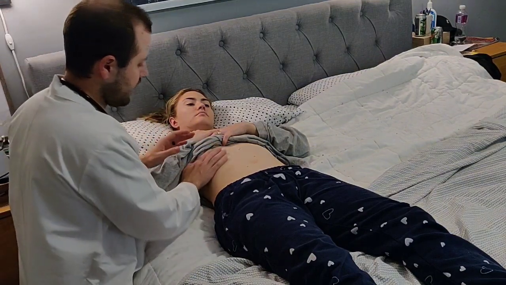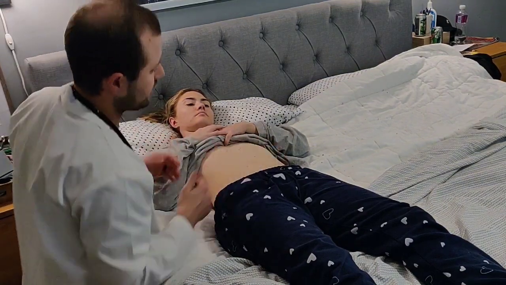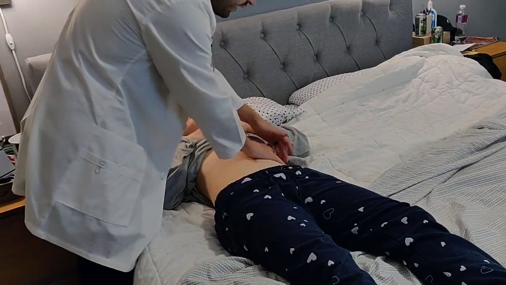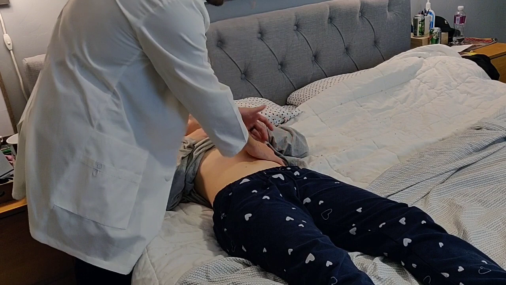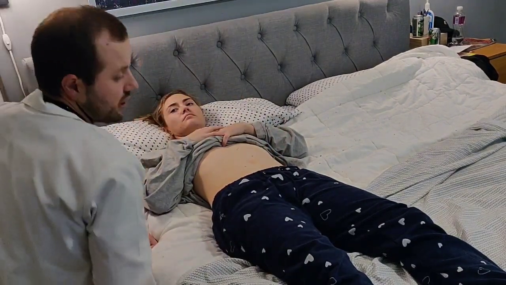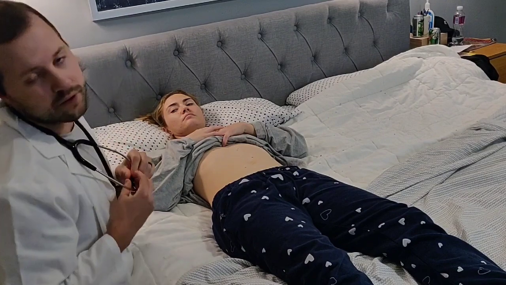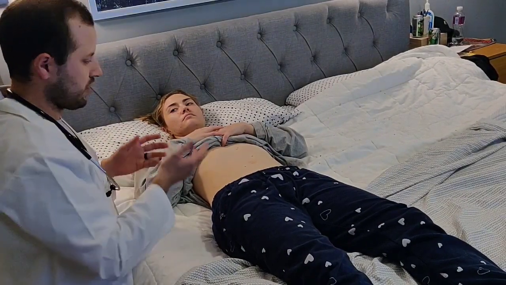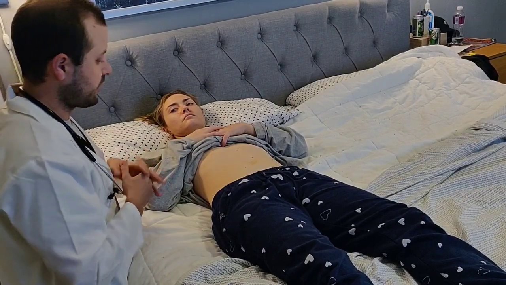Next, I will percuss over here to try to find the spleen. If I did hear any dullness, which I do not, that would be an abnormal finding, meaning there could be some inflammation, but I heard tympany, which is a normal finding.